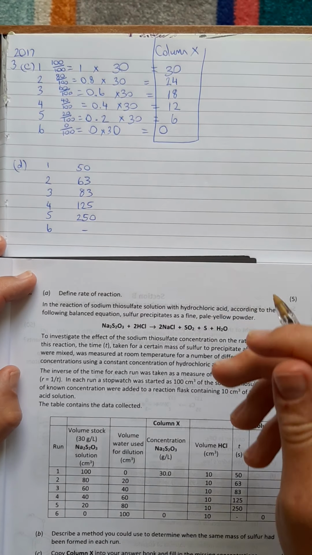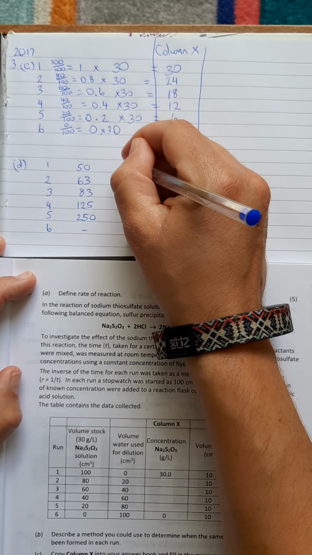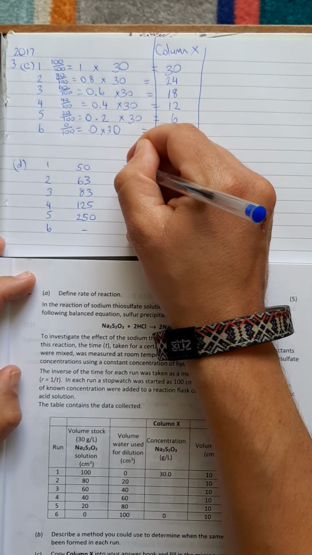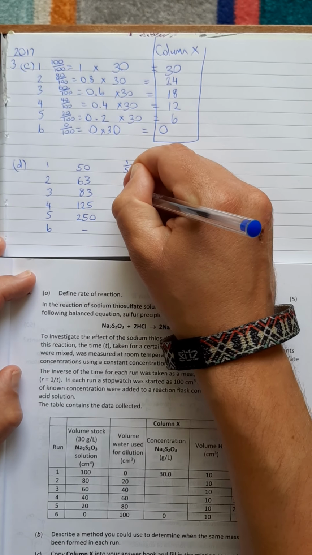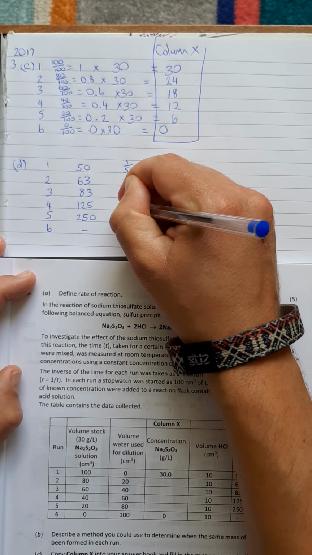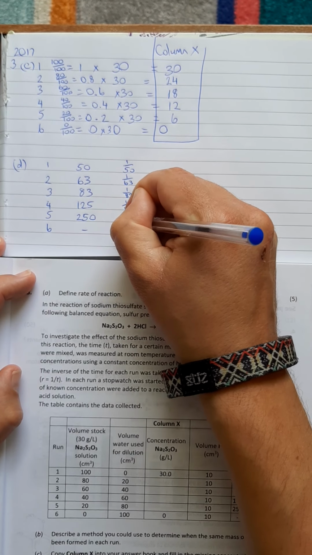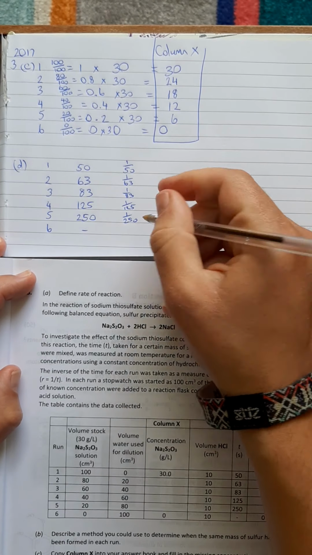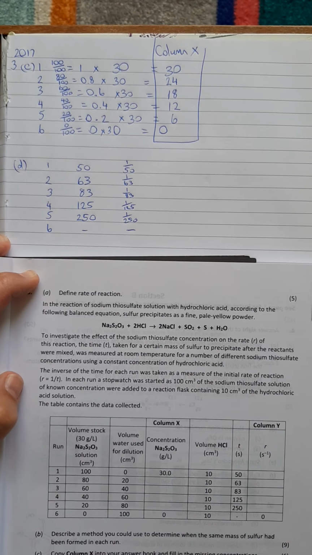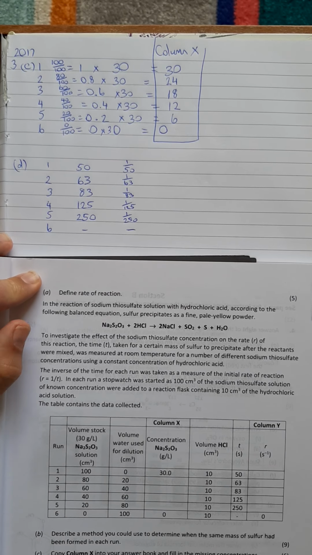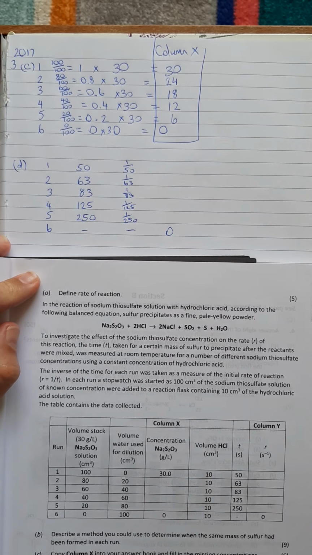Okay. And then if we put 1 over each one of these, and give yourself a column to do it if you like: 1 over 50, 1 over 63, 1 over 83, 1 over 125, 1 over 250. That's where we end up with nothing really there, because it never really ends. So that's why they've ended up giving this a 0.